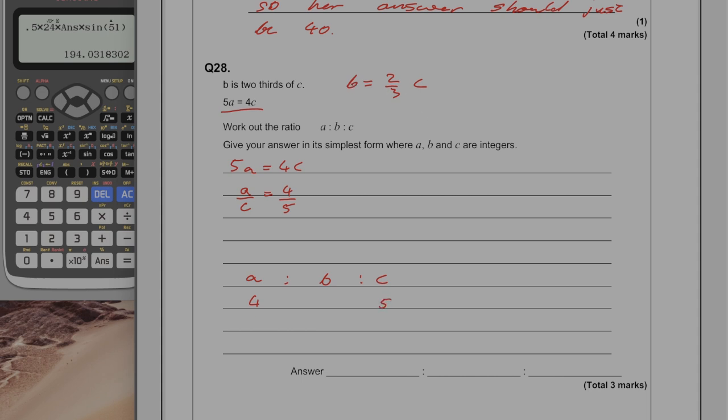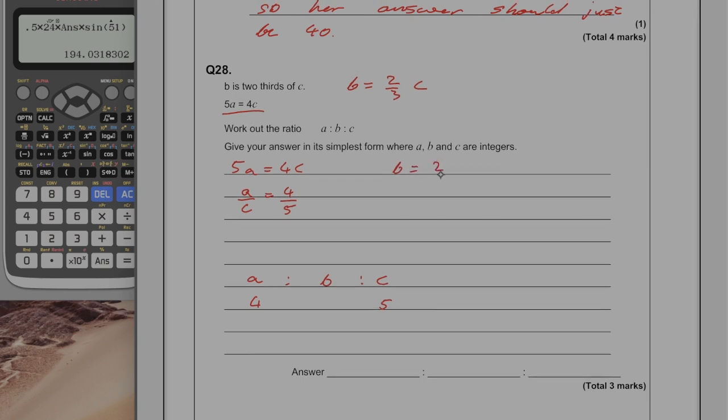And then if I do a similar thing here, I've got B is equal to 2/3 of C. So that means that B over C is equal to 2/3. So B is 2 and C is 3. To combine these, I need to use C as my combining point. So I'm multiplying this ratio by 3, so that would be 12, and this ratio by 5, so that would be 10. So I'm looking at 12 to 10 to 15.